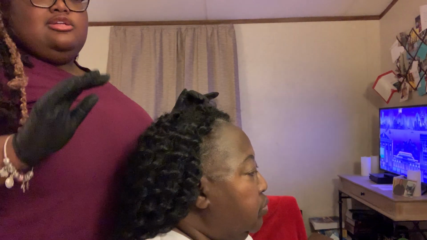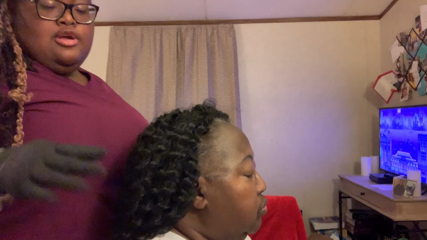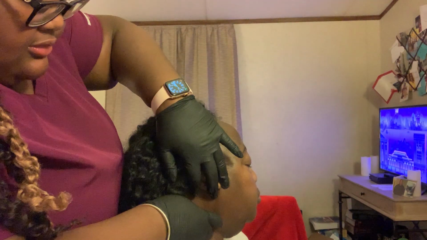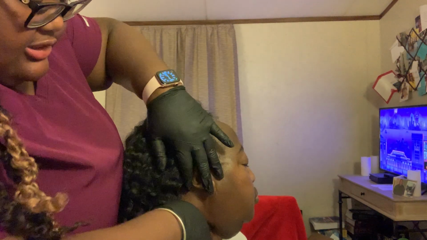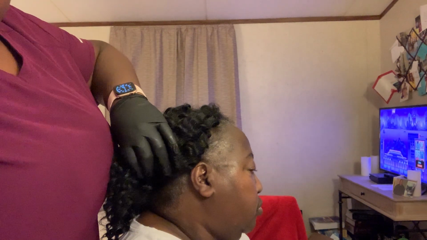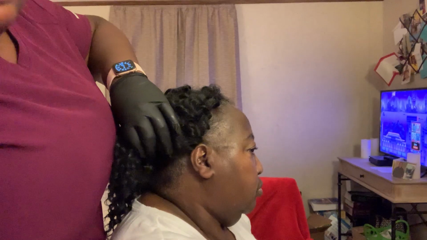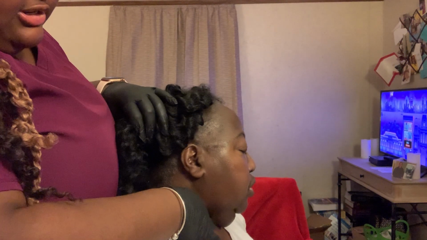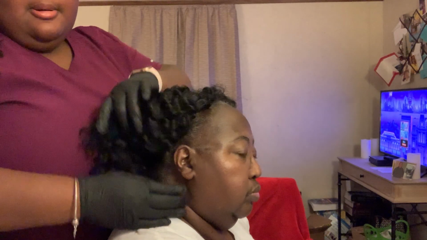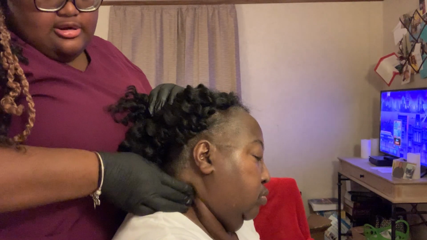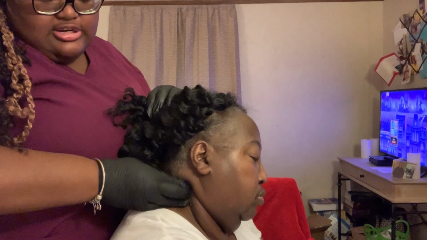Okay. And then we have the anterior cervical, which would be, hold your head straight, right here. Wait, let me move my hand out of the way. Which would be right here. Any pain or tenderness? No. All right, then we have the posterior cervical, which would be right here. Pain or tenderness noted? No.